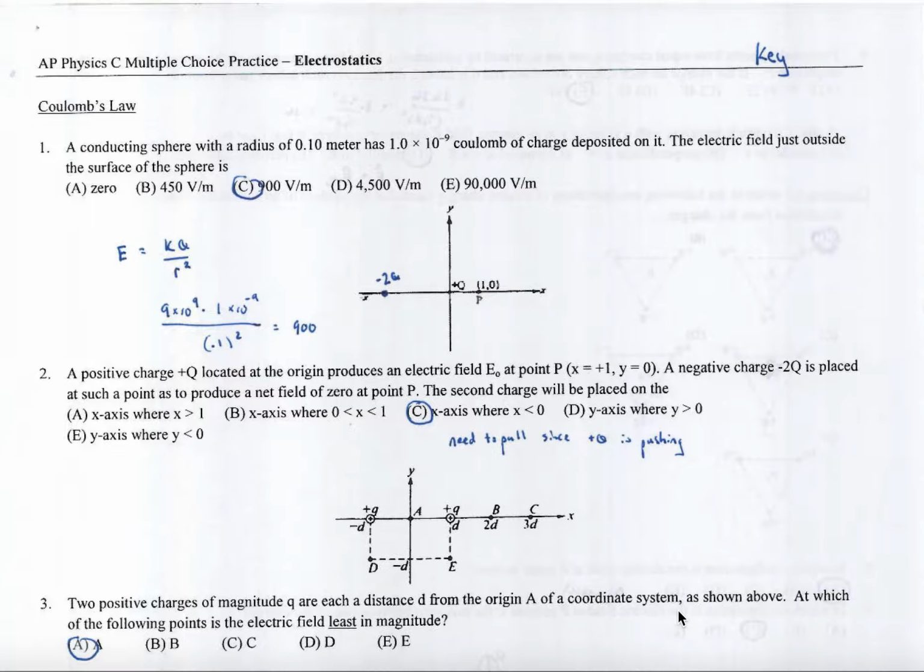And if we are inside a uniform insulated sphere, well, that's the one that varies. It grows linearly, and then when you get to the edge, it decays like a point charge. But remember, Gauss's law is used to find that particular electric field inside.